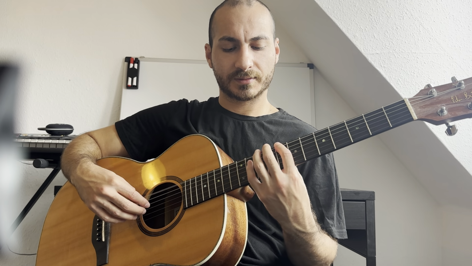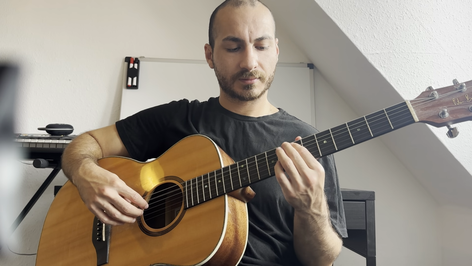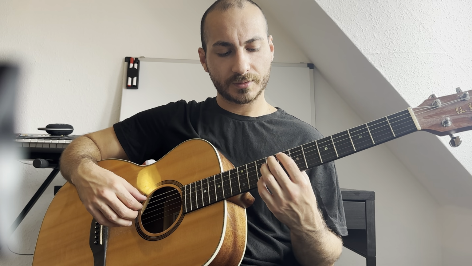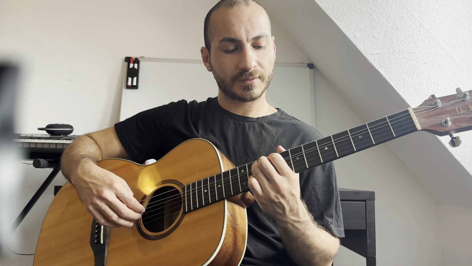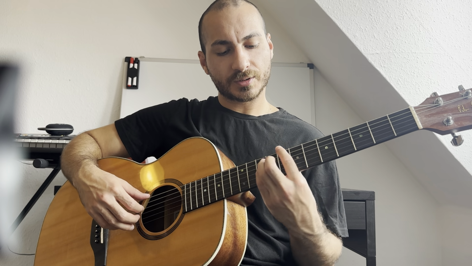So my first, then I skip the second, I play the third. And my fifth, which I have to skip 4, 1, skip 2, 3, skip 4, 5. So the whole chord will sound like this: C, E, G. That's it. That's the entire formula of every basic chord you will ever play.